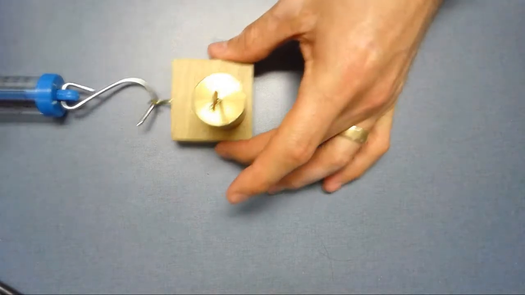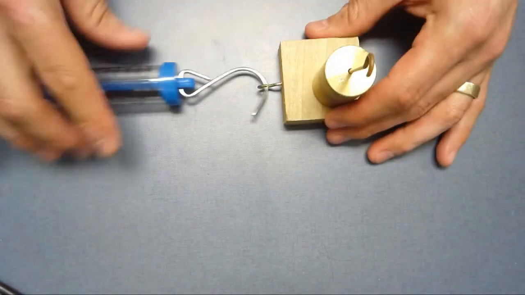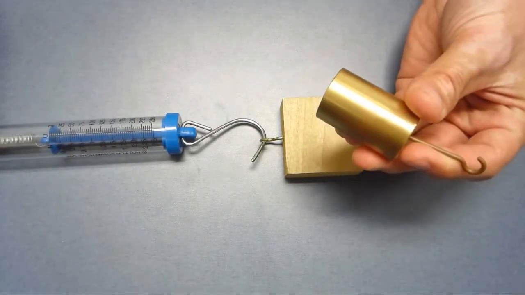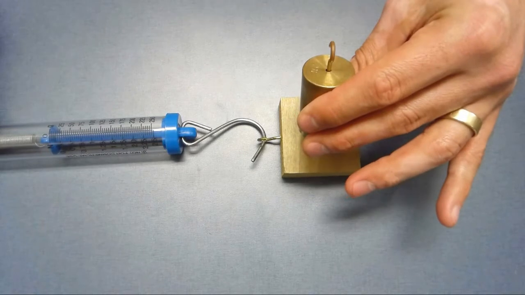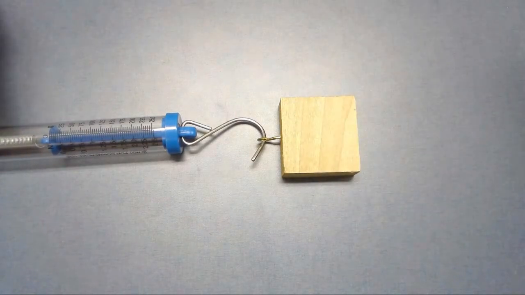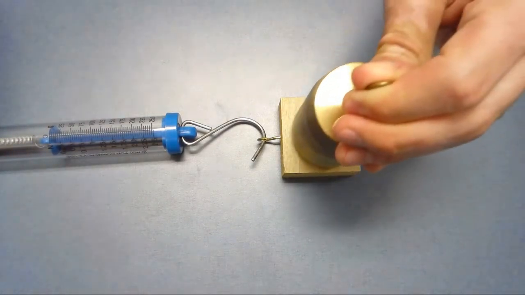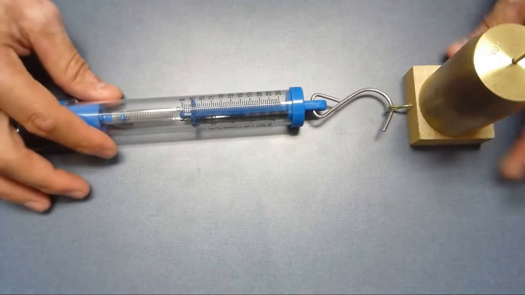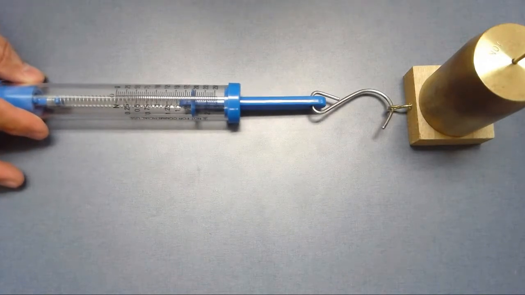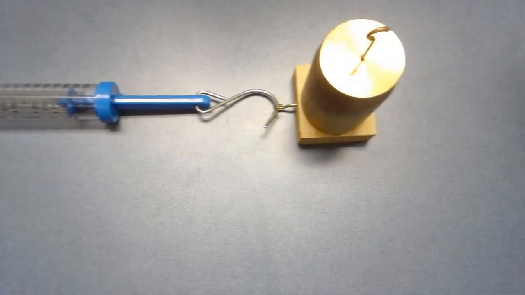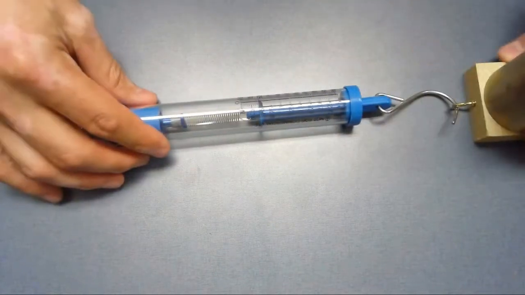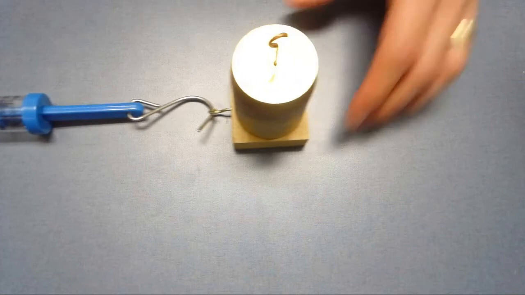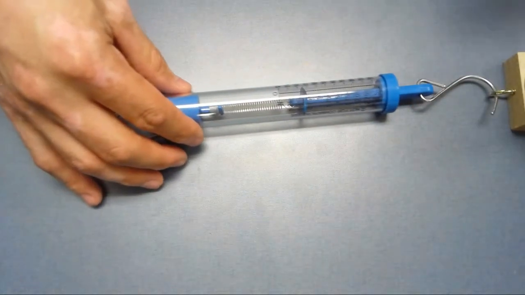Now, the other way I can change the force of friction is to change the normal force. Easy way to do that here is to simply increase the amount of weight on top. I have a 2 Newton weight on here right now. What's going to happen if I put a 10 Newton weight on here? Took 0.5 newtons to pull it before. Let's watch what happens now. Now it's over 2. About 2.2, 2.25 newtons, something like that.